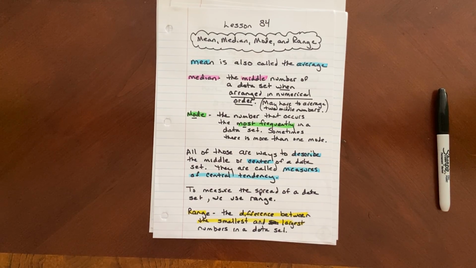Hello, this is lesson 84, mean, median, mode, and range. All of these things are dealing with a data set, so a bunch of numbers. You may be measuring how many days it rained in the month. You may be measuring how tall kids are. You may have a bunch of different measurements about how many calories you ate. So it's looking at a data set.